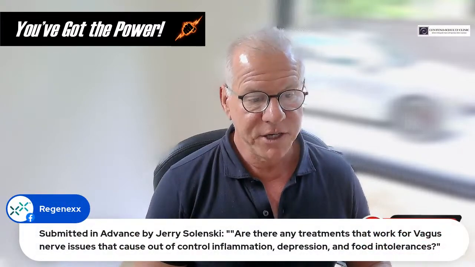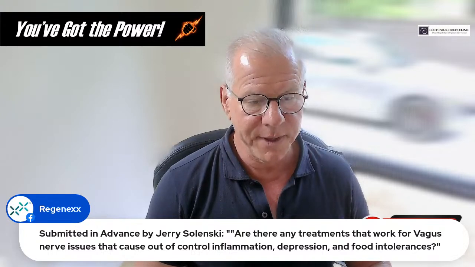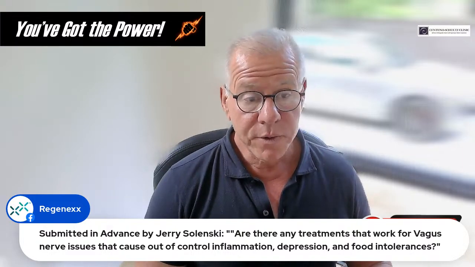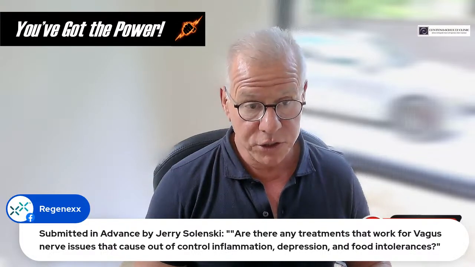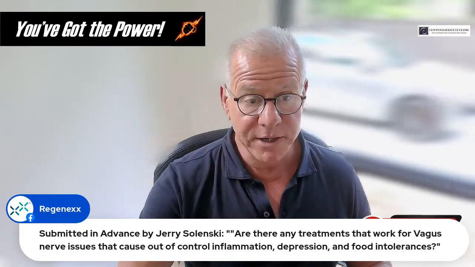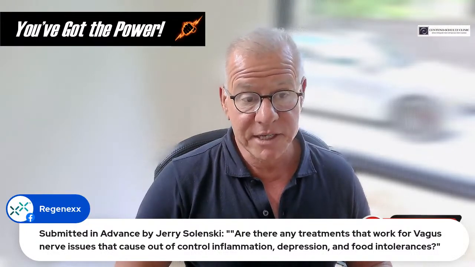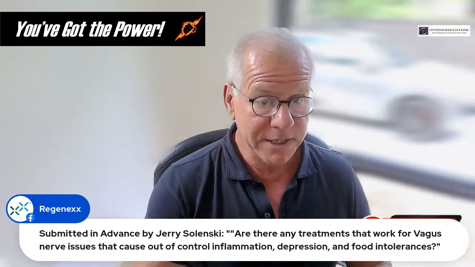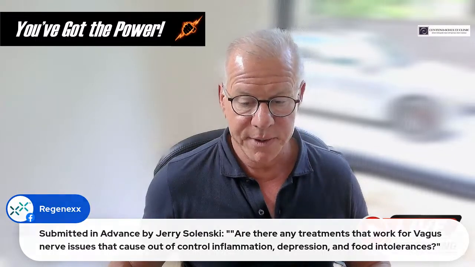Are there any treatments that work for vagus nerve issues that cause out of control inflammation, depression, and food intolerances? Well, Jerry, we certainly treat the vagus nerve in addition to the instability component if the vagus nerve is a major driver. So yes, there are treatments. Obviously, if it's instability that's causing the vagus nerve irritation, you treat the instability. The vagus nerve can be treated separately as well. And for us, that's usually with CCI treatment.